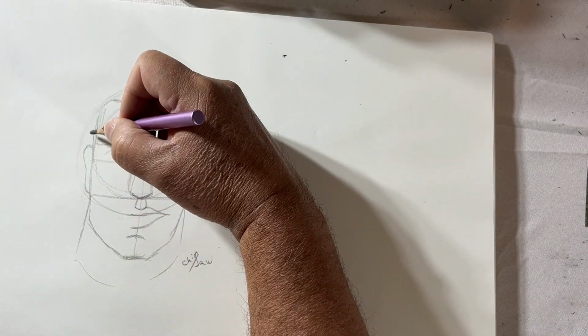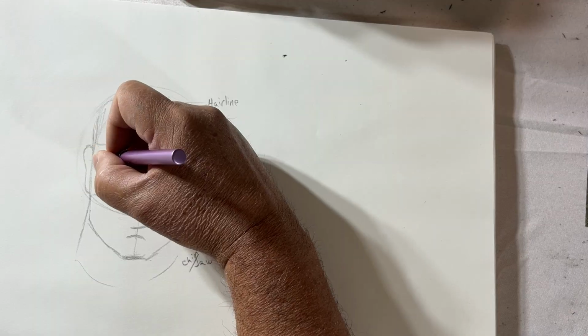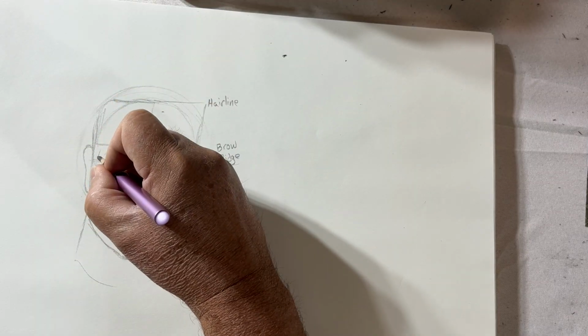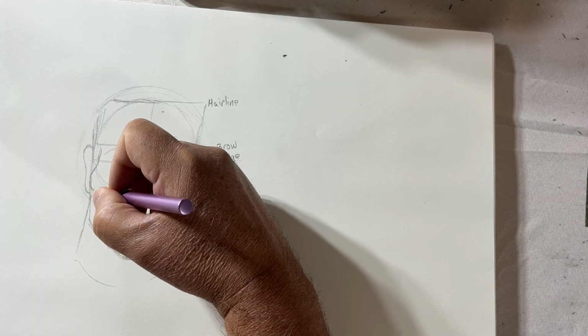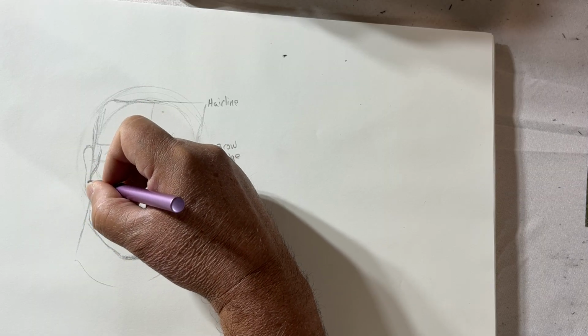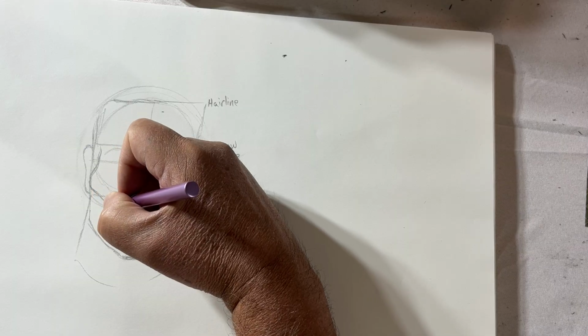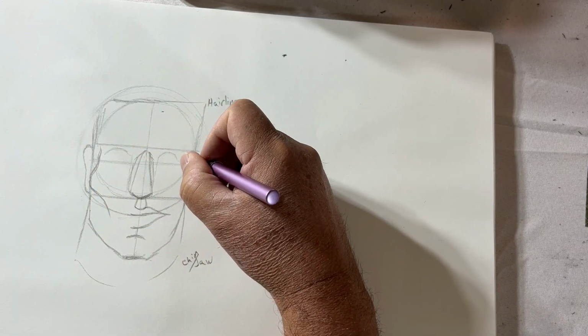Now here, we can go a little bit wider, right? Because we have the cheekbone. That would do something like this, right? It's going to go below the eyes, come this way, and then point towards the mouth.